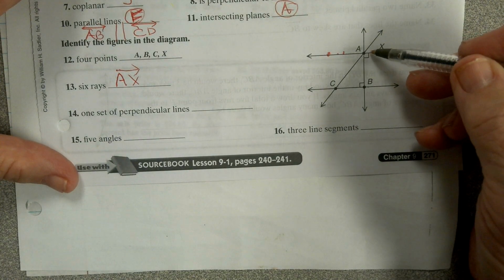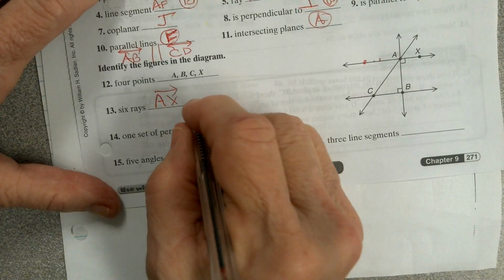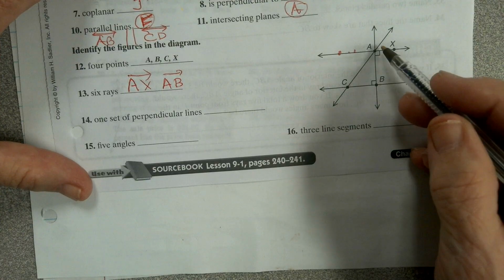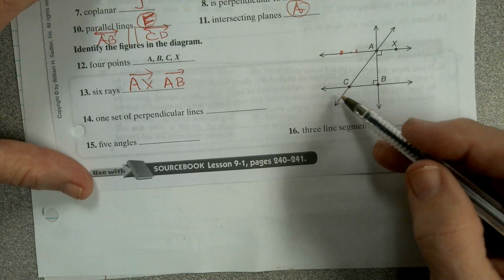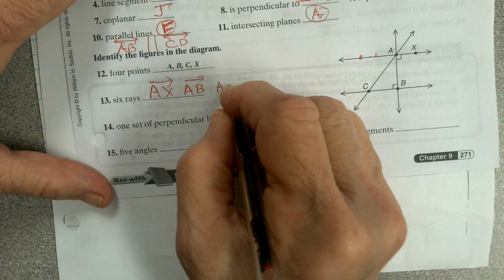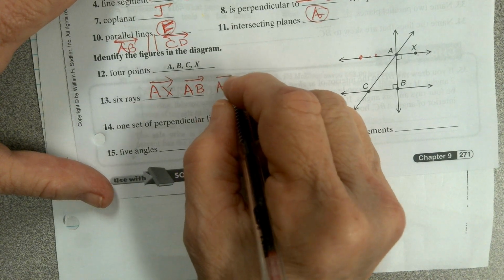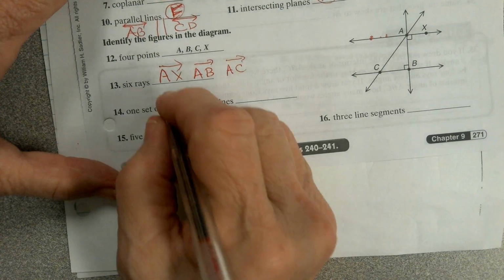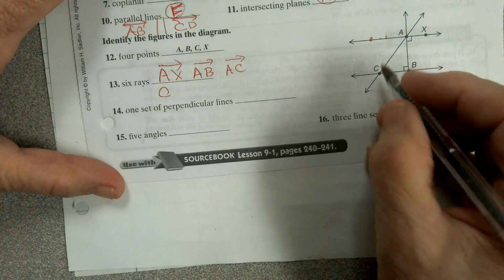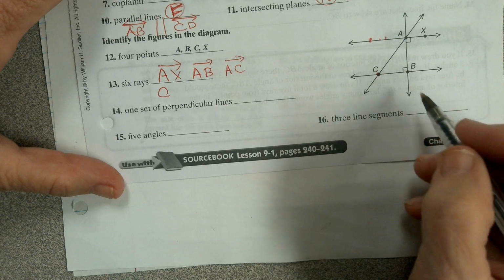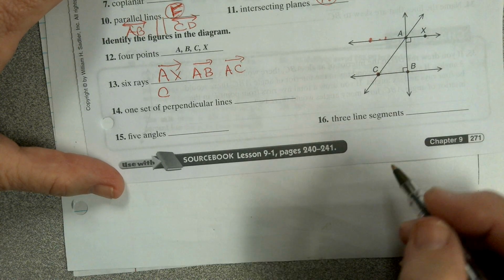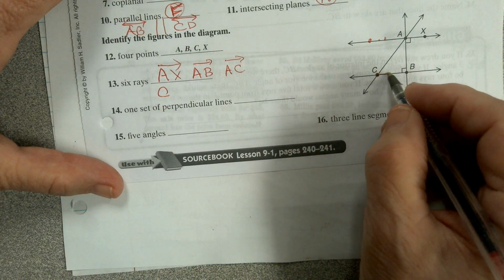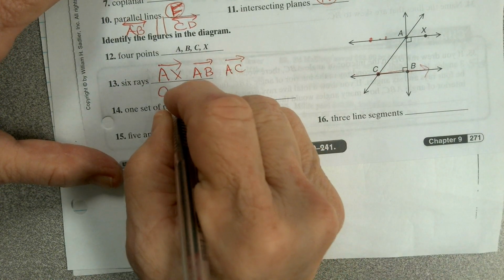Does A go through something else down here? So I can put AB. Does A go through something else? So it goes through A, starting at A, going through C. Okay. Then, how about if I started at C? If this is my endpoint, then where does it go? C going through B. That would be my ray.